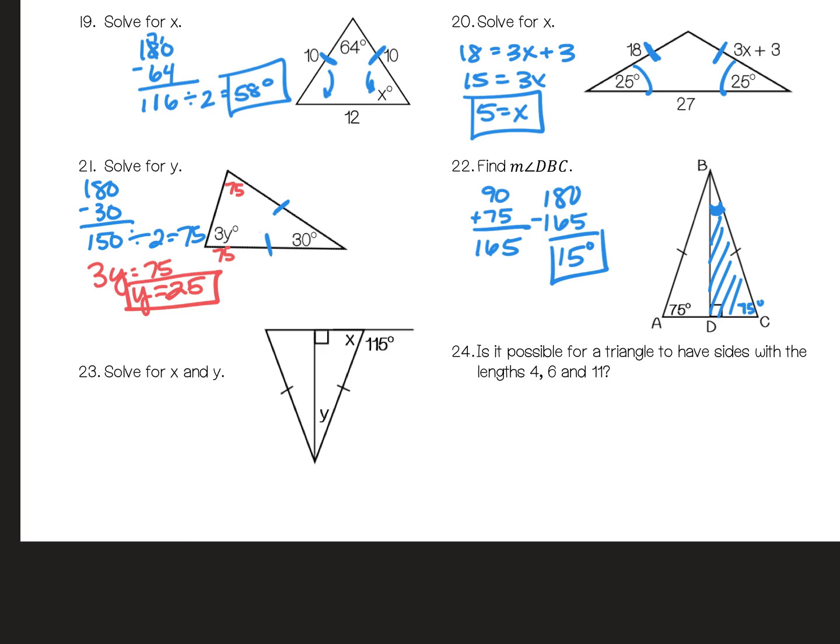For 23, again, an isosceles triangle. So when I go through to calculate these, I actually don't need that piece of information. I know that this exterior angle is 115. So if I take 180 minus 115, I get 65 degrees.